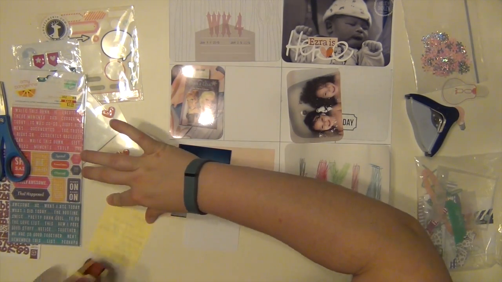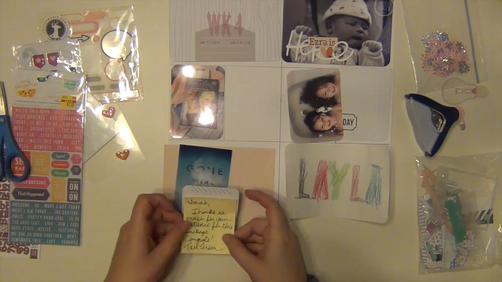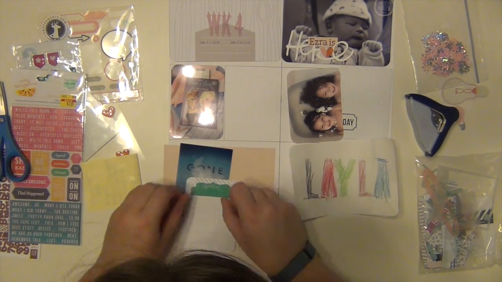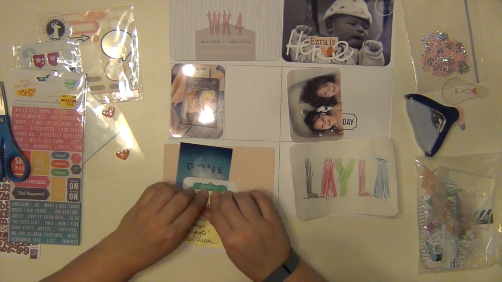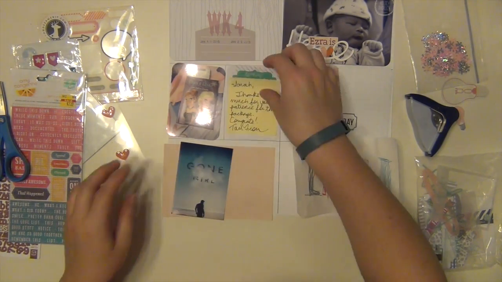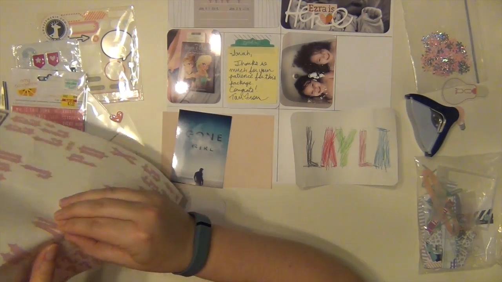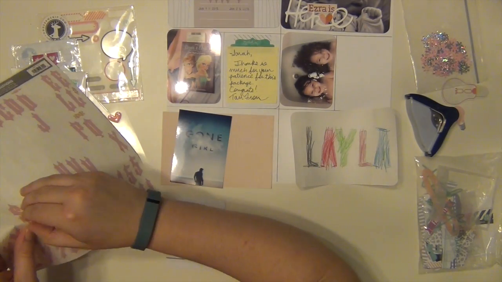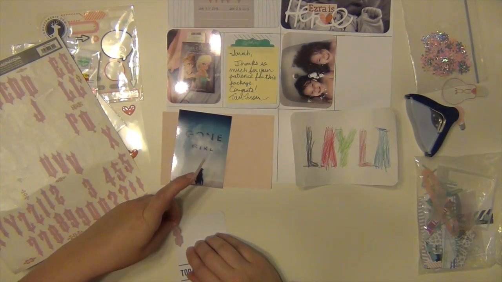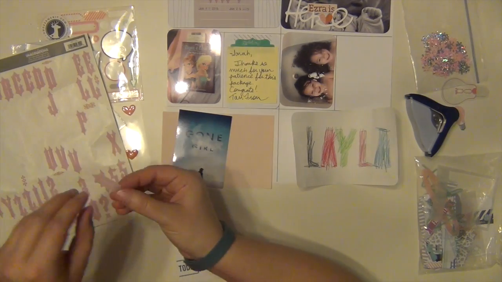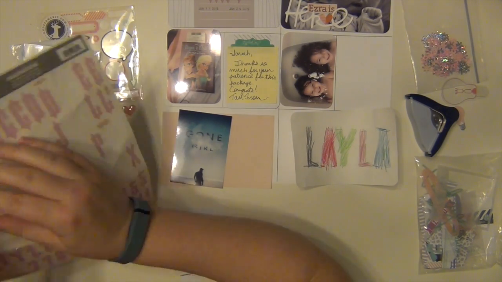This is a Post-it note that I got in a package that Tony Fromm sent me. She had a giveaway a while ago on her YouTube channel, and I actually ended up winning it. So she sent me a big box of stuff, and that was the little note that she put in there for me. So I used that awesome tab up above that and then put what she had written to me in there. This little card says today, and that's from the Midnight Edition.